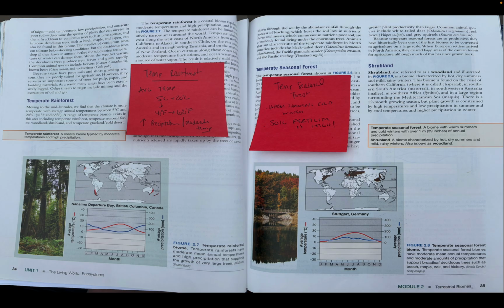So you want to think that there is an average temperature. I put the Celsius, but also know that in Fahrenheit, it's 41 to 68 degrees Fahrenheit. So it doesn't get too cold and it doesn't get too hot. It's that nice mediate, but it does rain a lot. So think moderate temperature, high precipitation. And the best place to think of is out west. Specifically, if you've ever been to BC, Canada, British Columbia, that's the best example. Vancouver, Washington, that whole area.